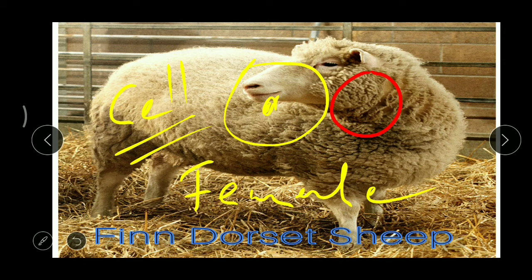This is the egg, and in this egg there is no nucleus. Now these two are fused with each other. As a result, this egg develops into a zygote.